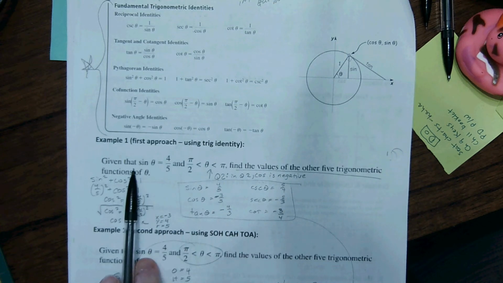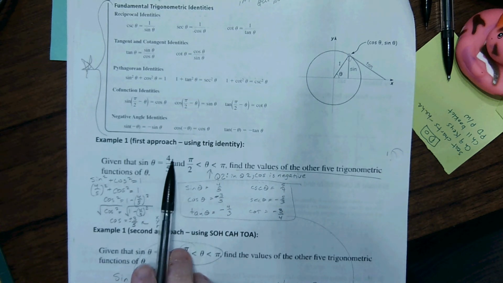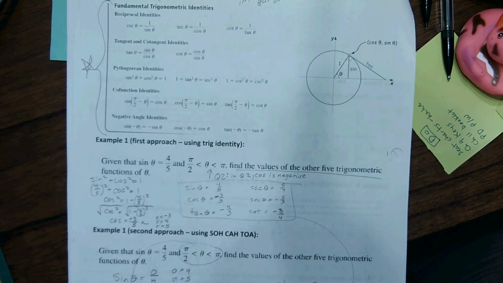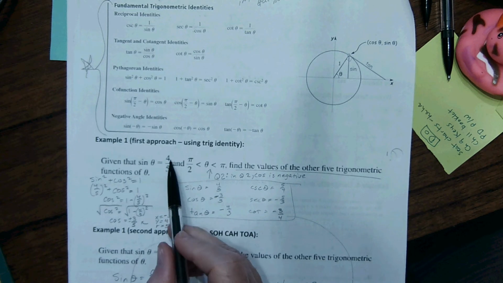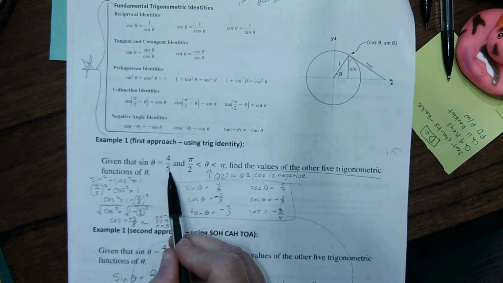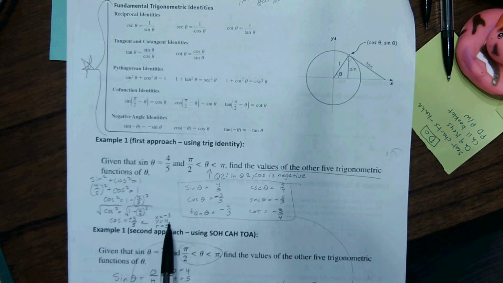Here's a problem that says the sine is 4 over 5. Now we know that that is our opposite over hypotenuse, or we could say that this is our y value over our radius. So we know that is our y value and our radius.